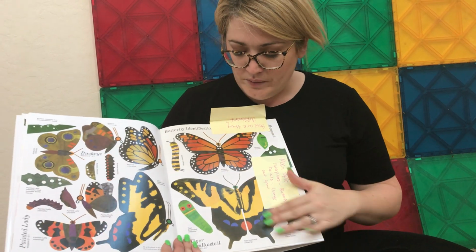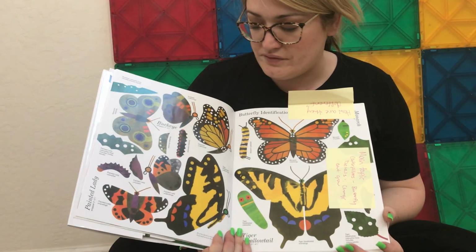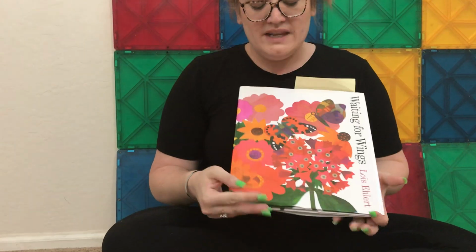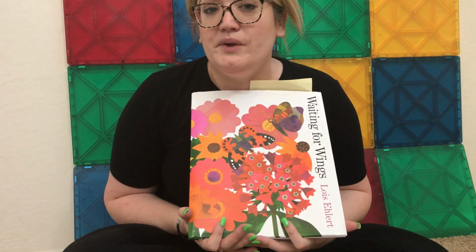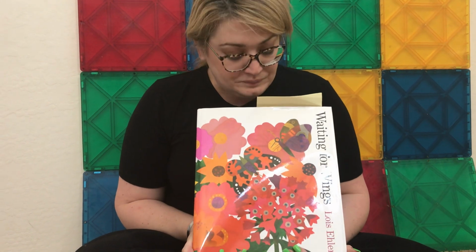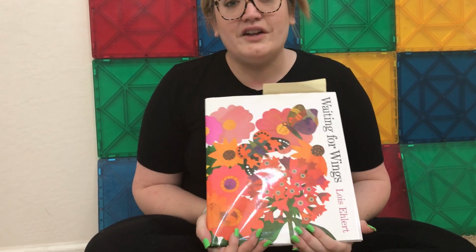And then here's one more picture, and I think this kind of shows all the different types. So now that we took a peek inside of this book, we have an idea of what it might be about tomorrow when we actually read the words. I'm excited to see what this book is about, and I'm excited to learn about butterflies. So that's all we're gonna take a look at for today.